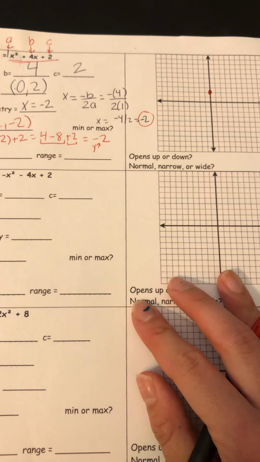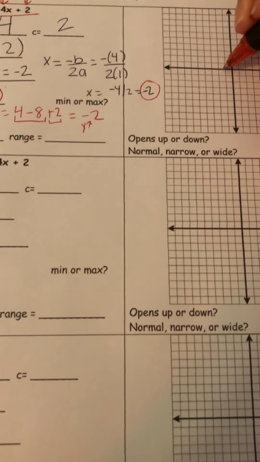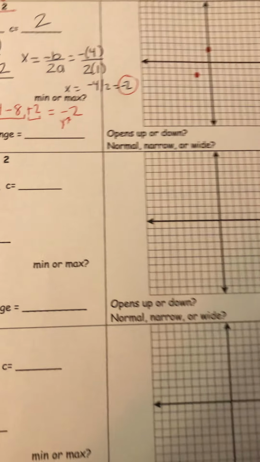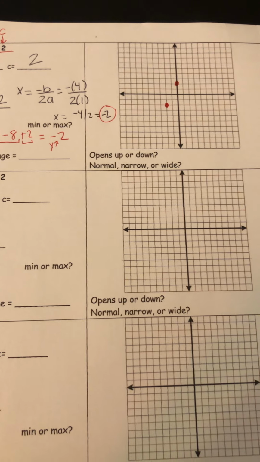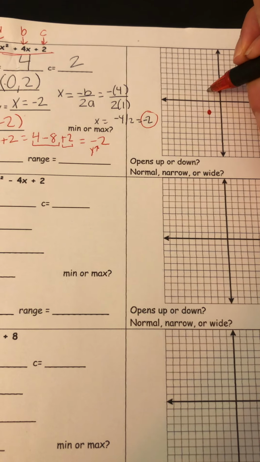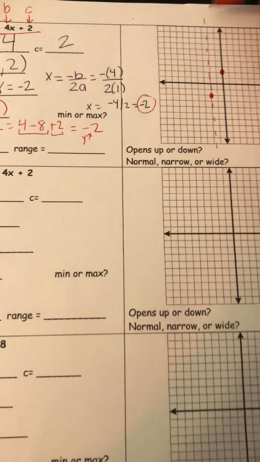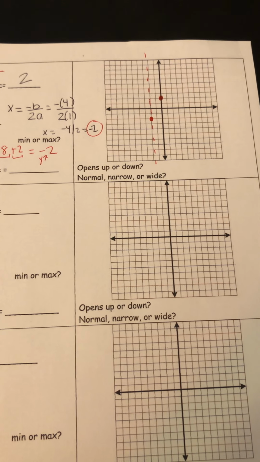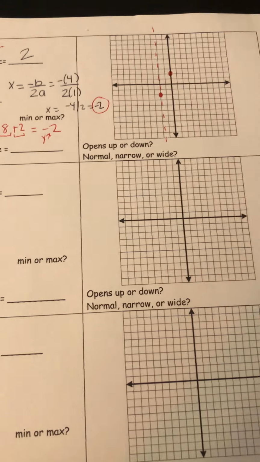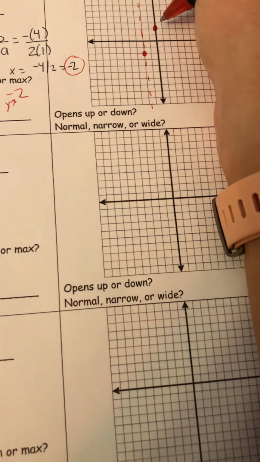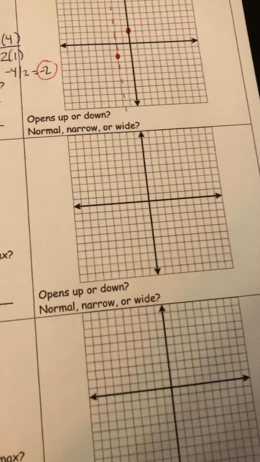And I'm gonna graph my vertex, which is at -2, -2. Now my vertex also had my axis of symmetry, so I'm gonna make my dotted line going down. Okay, now I'm gonna reflect, no, I'm not gonna do that yet.